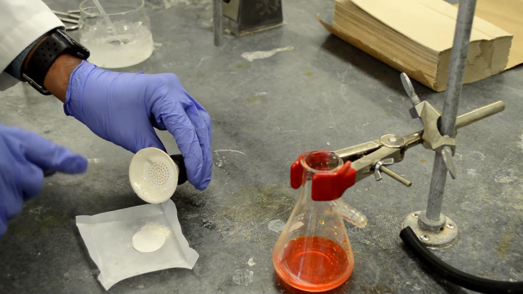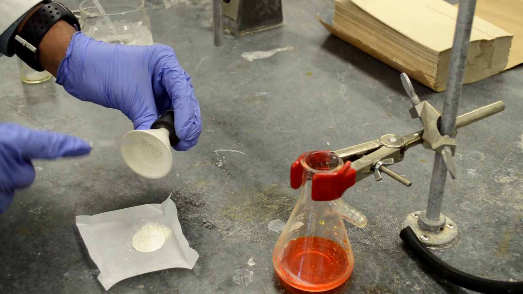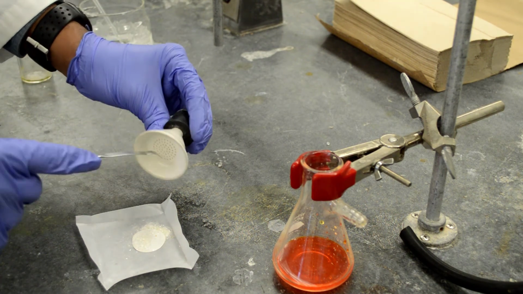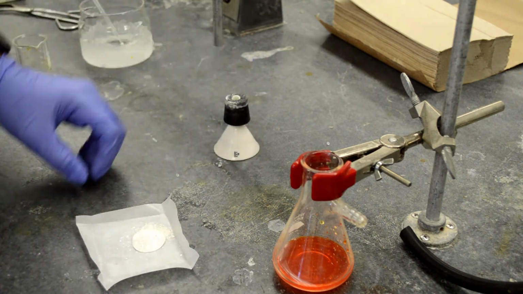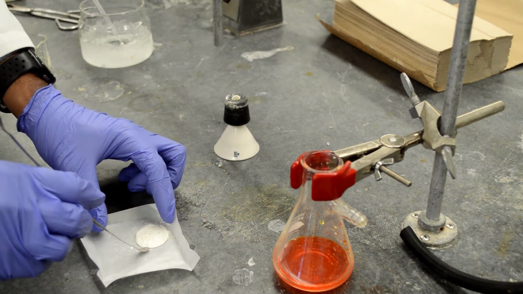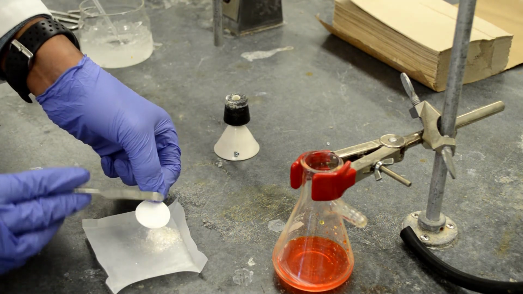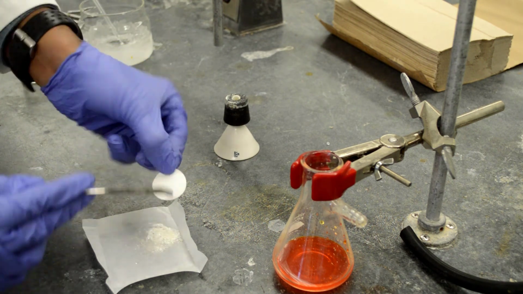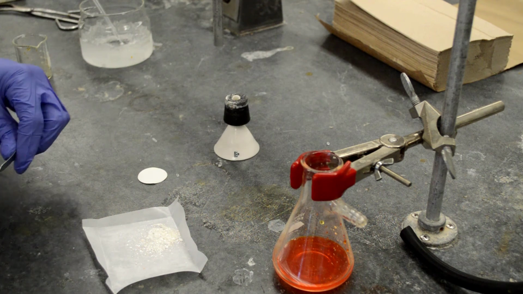So let's transfer this onto the weigh paper and remove the filter paper. That's our pure acetanilide.